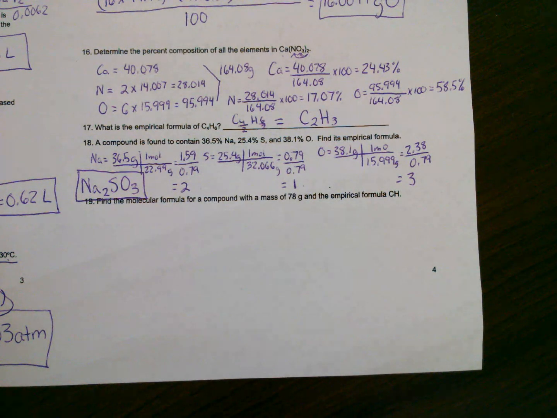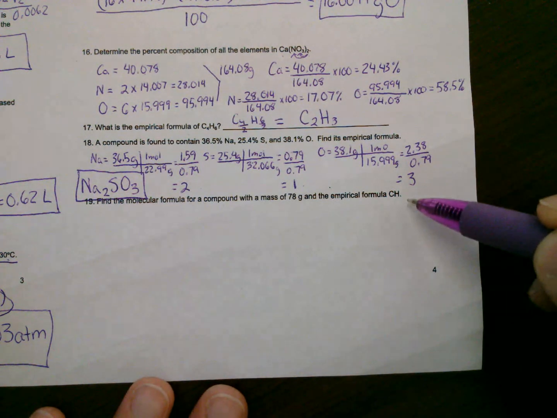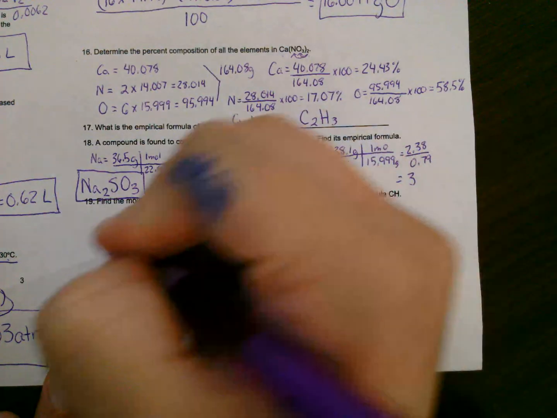Finally, number 19, find the molecular formula for a compound with a mass of 78 grams and the empirical formula CH. So the first thing we need to do is find the mass of CH.